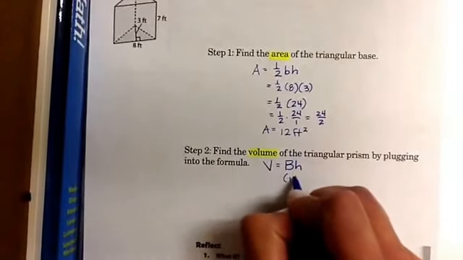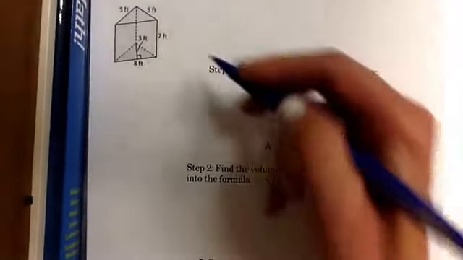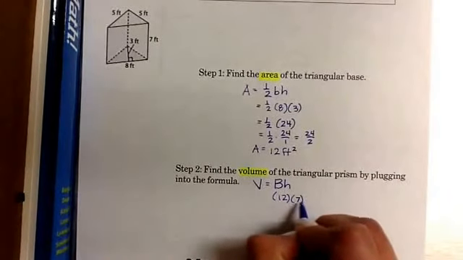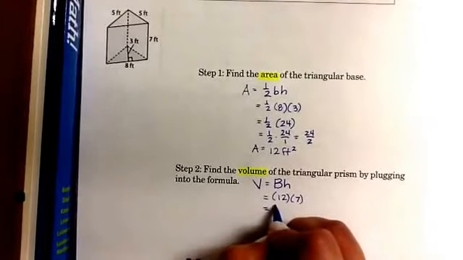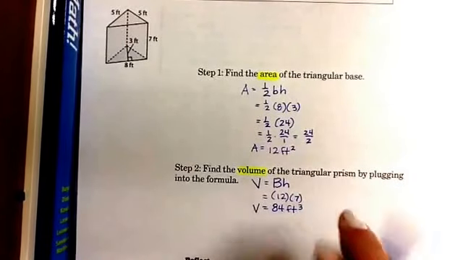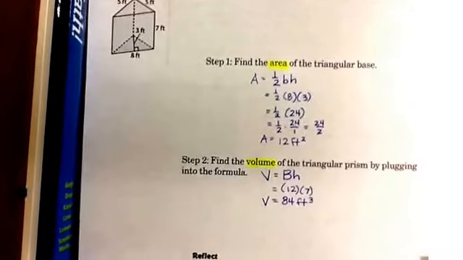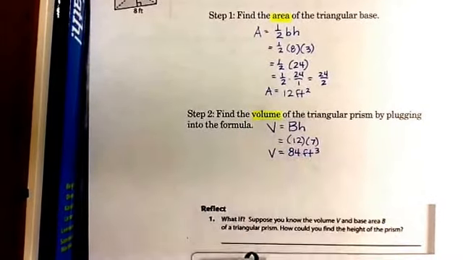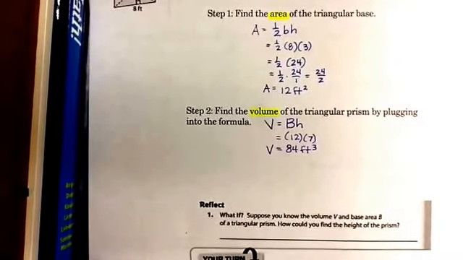And so we're going to multiply our 12 times the height, which the height of our triangular prism is 7. So we're just going to multiply 12 times 7, which is 84 feet. And now you could put the cubed on the unit. Not on the number, but on the unit, because they're cubic feet.